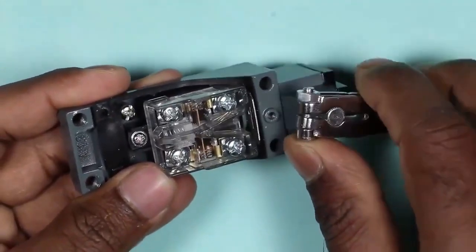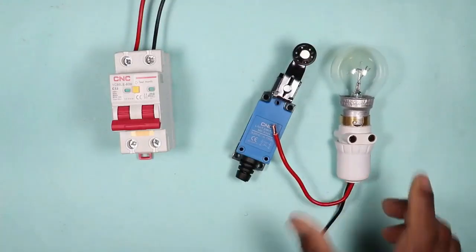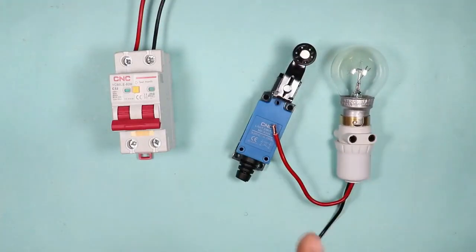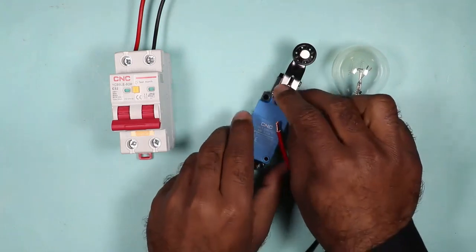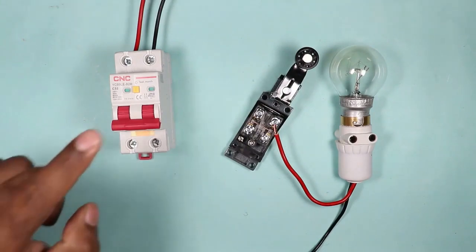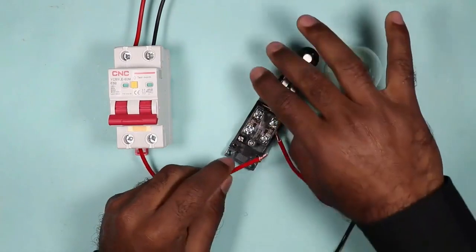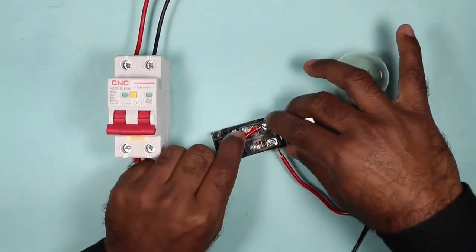Let's begin with wiring of the limit switch. This limit switch which I have now is to be connected with this lamp. This lamp is going to be operated with this switch. For connecting the limit switch with the lamp, what you have to do is first open the cover of the switch, then provide the phase supply. For providing phase supply, I am using this MCB. Connect a wire to the point where phase supply is present and the other end of the wire must be connected to NO contact of the limit switch.